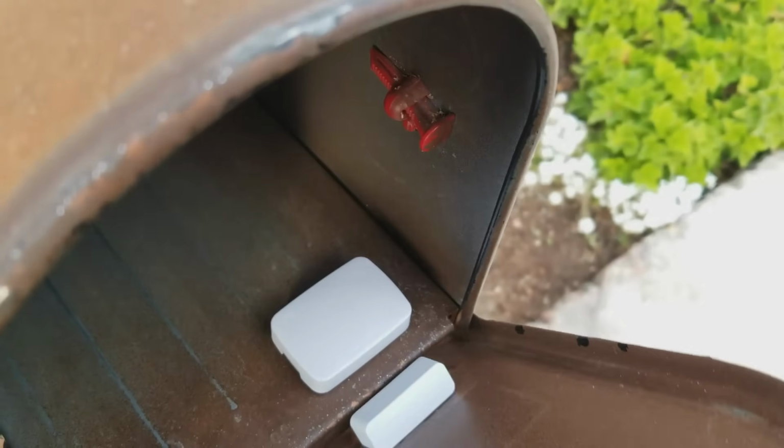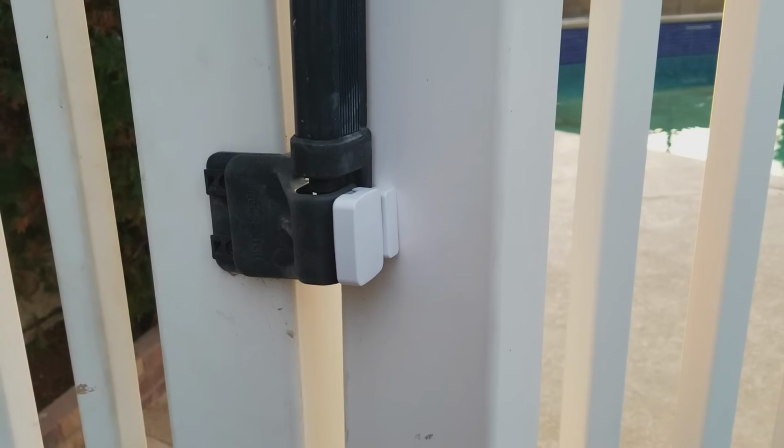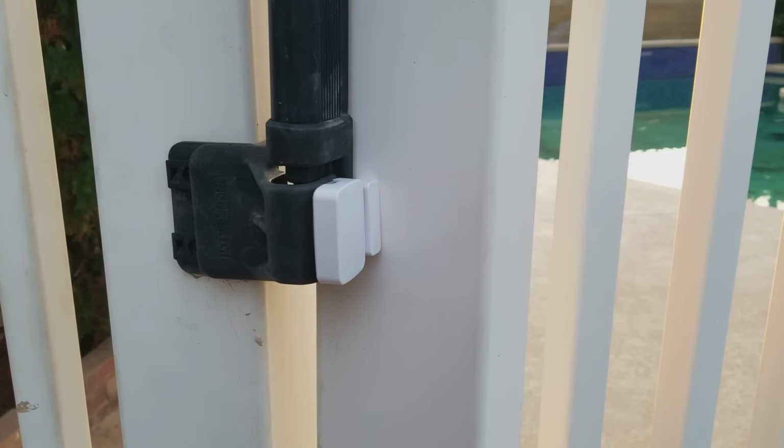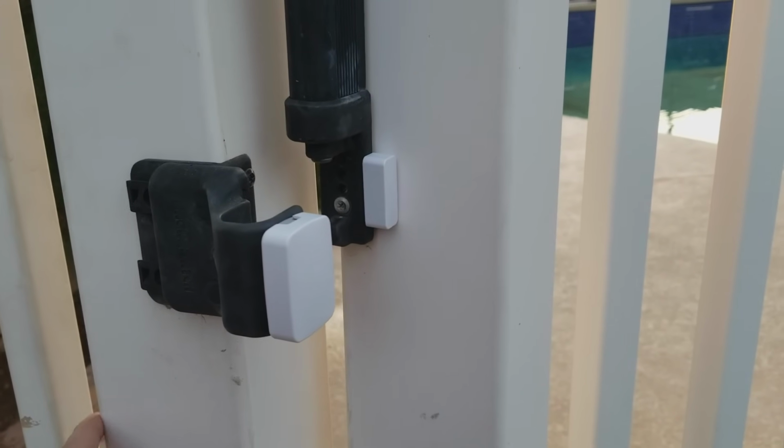Another thing you can do is put it inside of your mailbox so you can know when your mail arrives. Or another thing you can do is put it on your pool gate. If any little one is accidentally getting in the pool they're not supposed to, you can be notified.